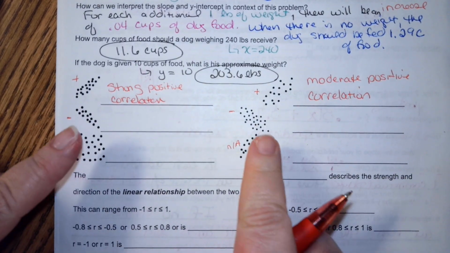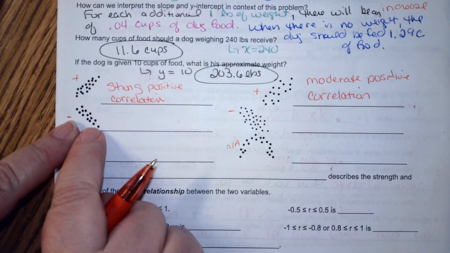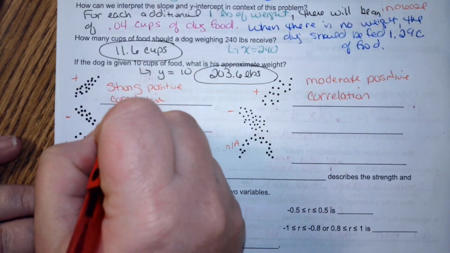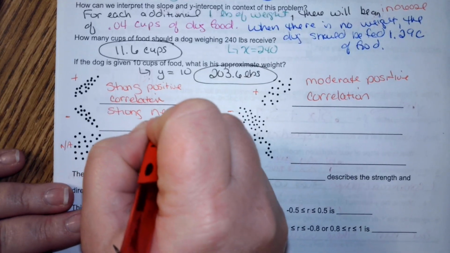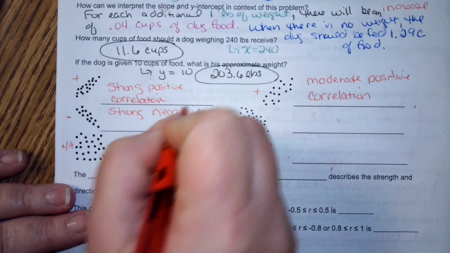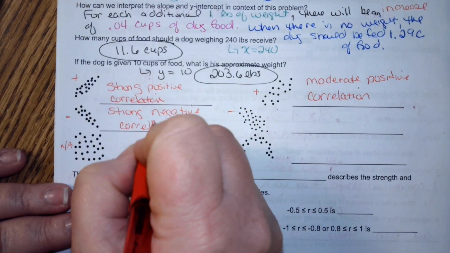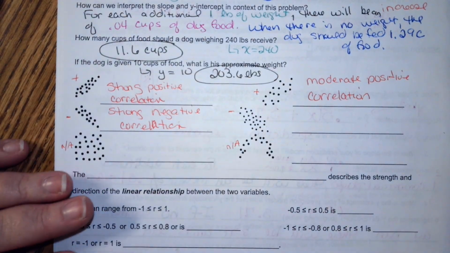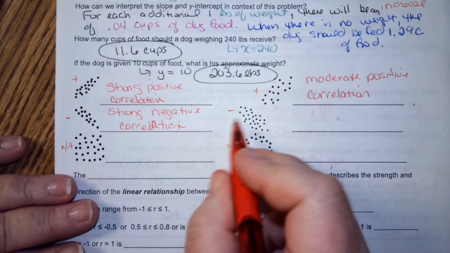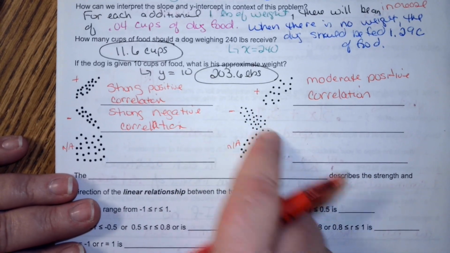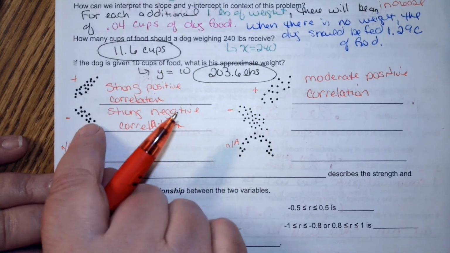The same applies to these two. This one on the left is more tightly packed, so it's a strong negative correlation. This one is a moderate negative correlation, because you can definitely see it's negative, but it's not as tightly packed.